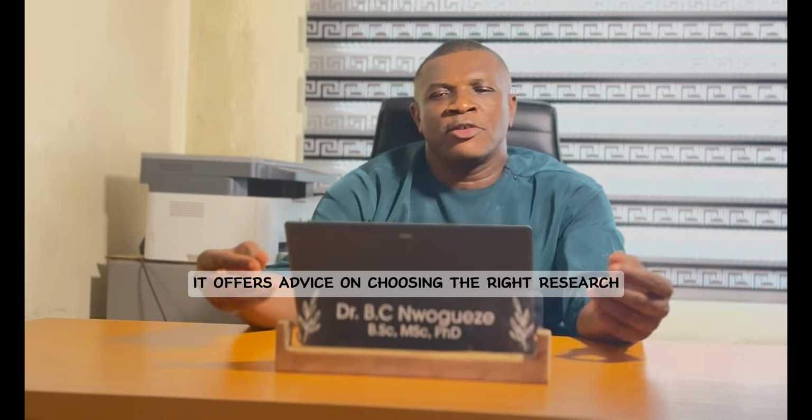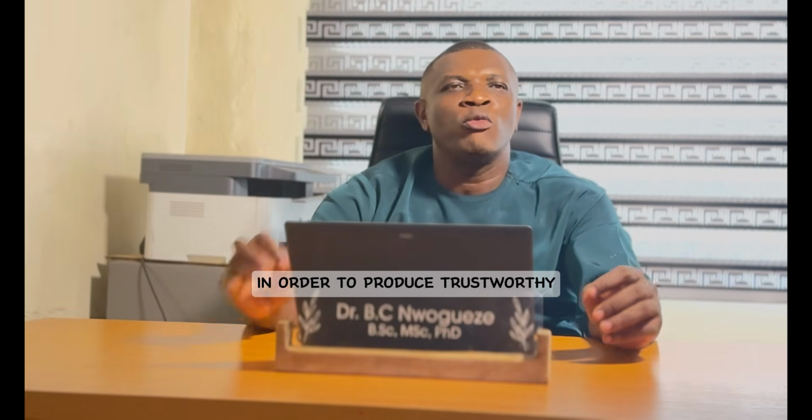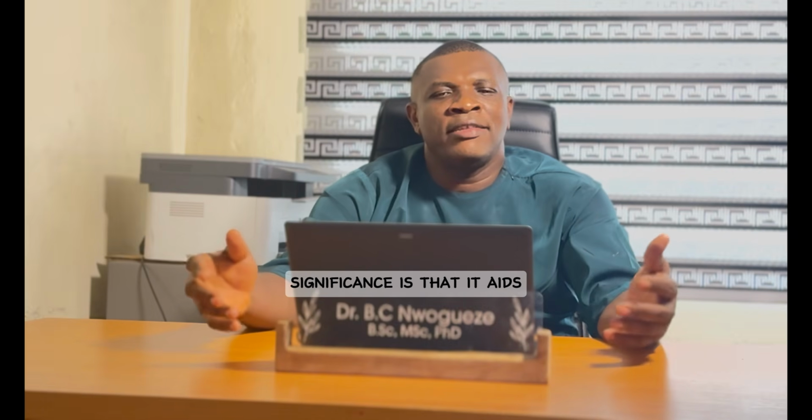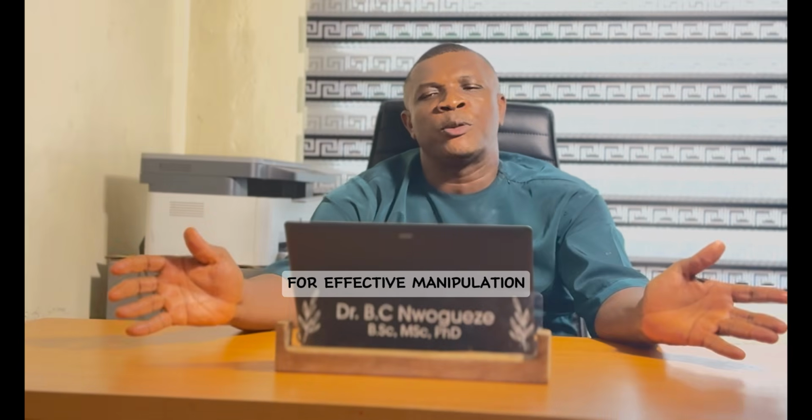It offers advice on choosing the right research design, and the right sample size in order to produce trustworthy, accurate research from the results or data that you have collected from the field. The second significance is that it aids data collection and managing the data for effective manipulation.